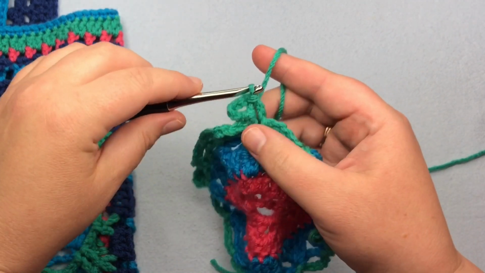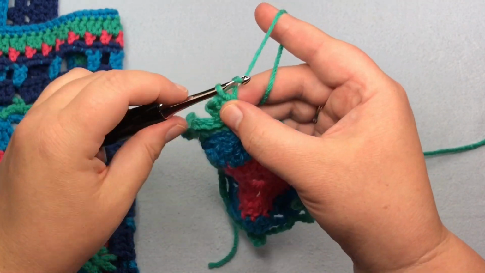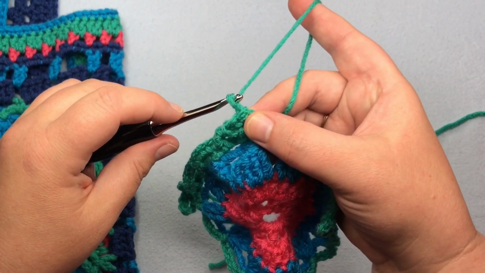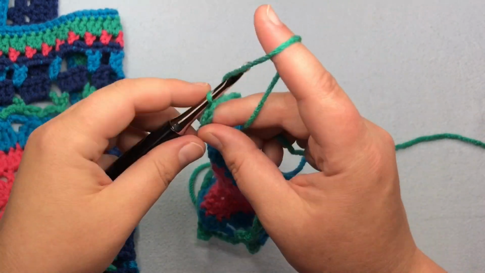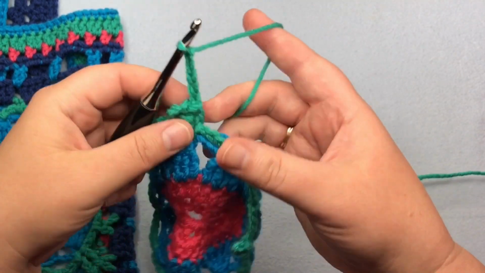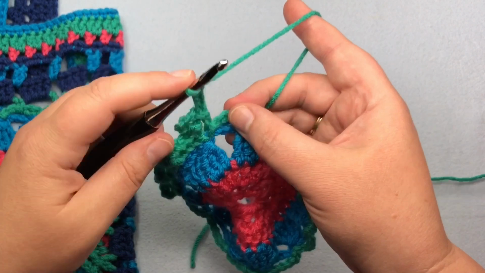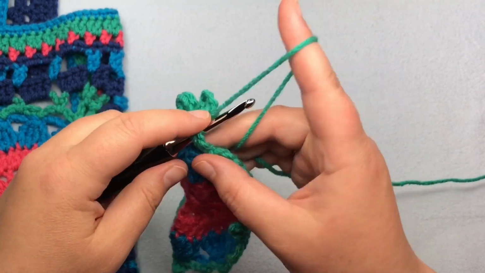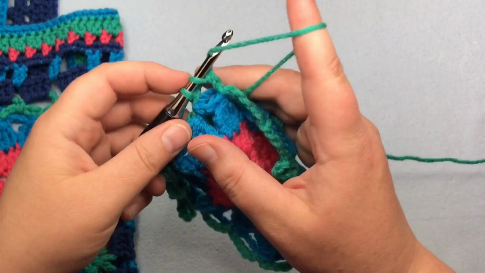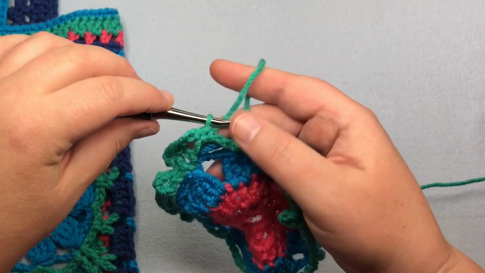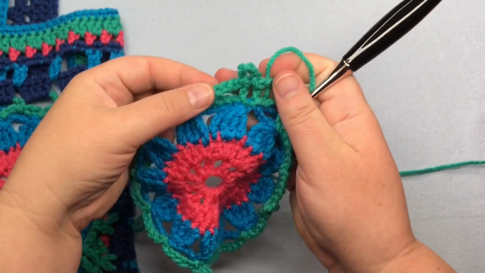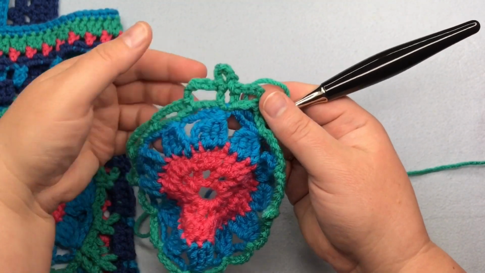And we created that corner loop. And now we're just going to chain 5 and repeat what we've done before, going into the middle of the next chain right there and single crochet. So pull up some yarn, yarn over, pull through 2. All right, so you've created a second corner loop there.